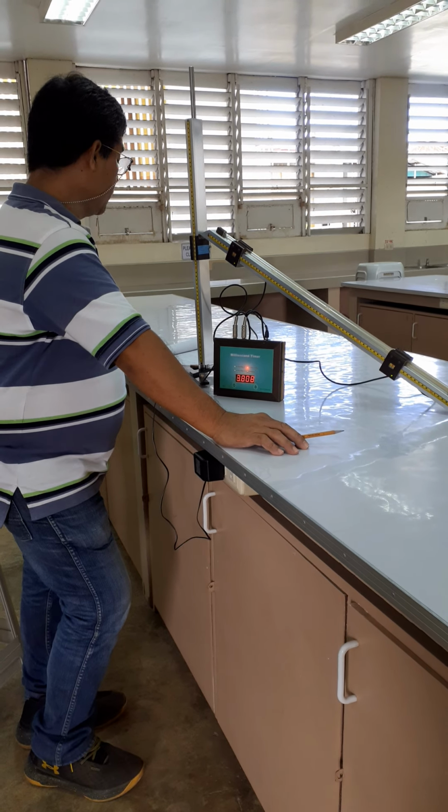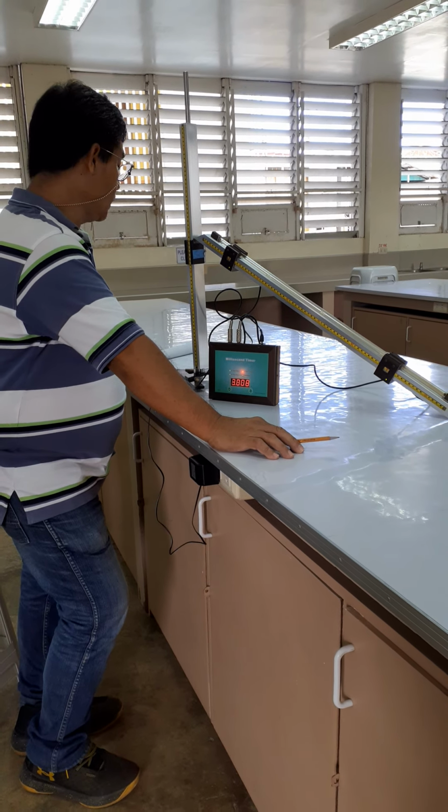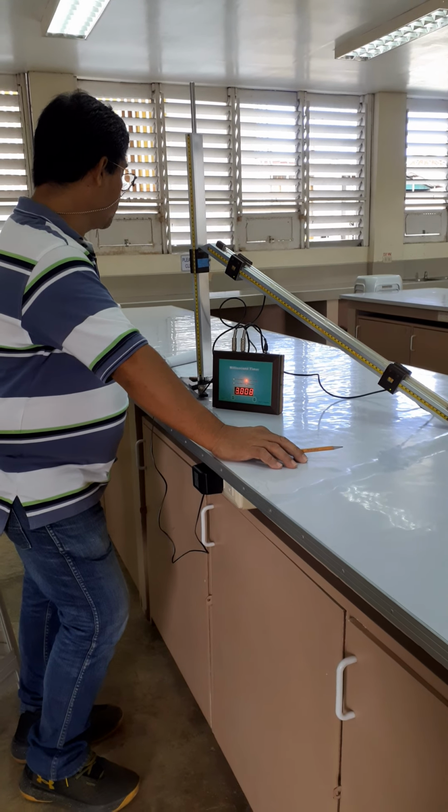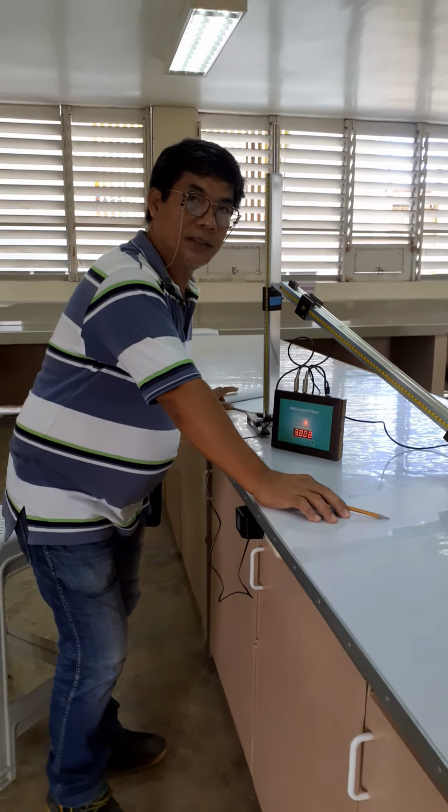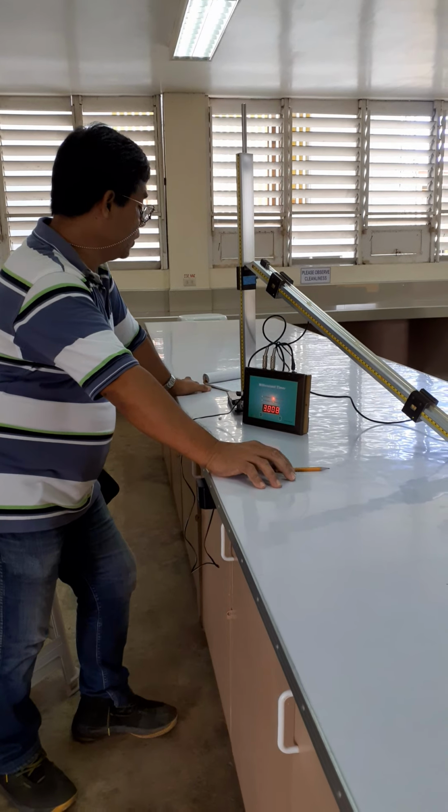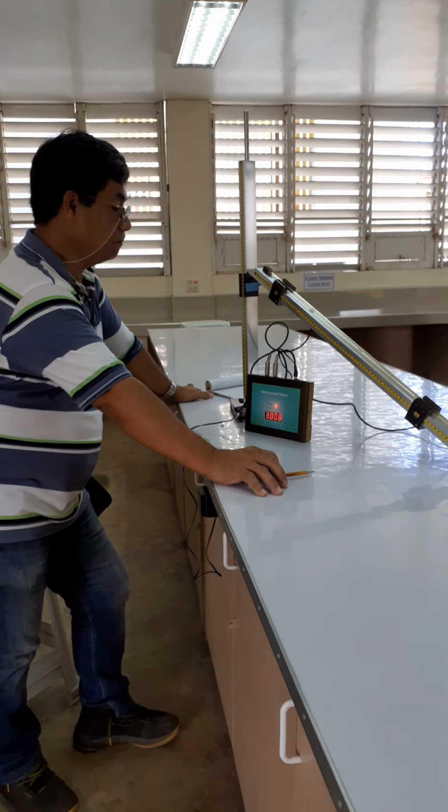So in that case, we will have some data gathering on this experiment.